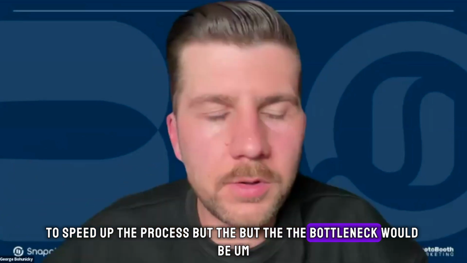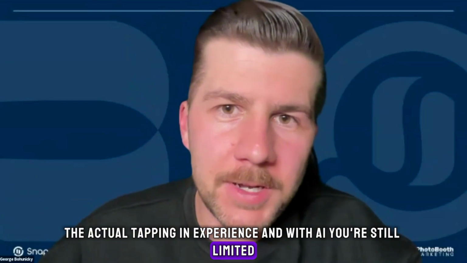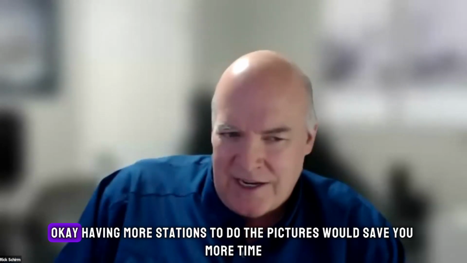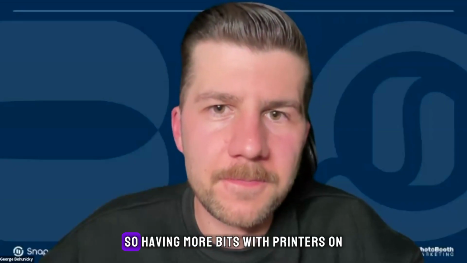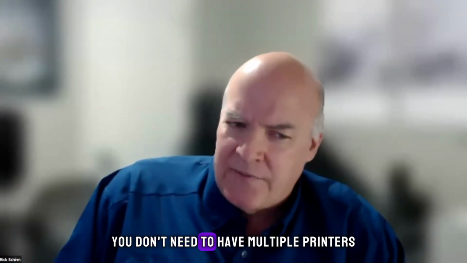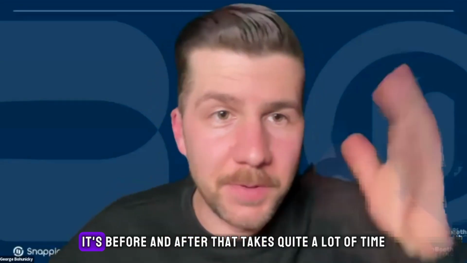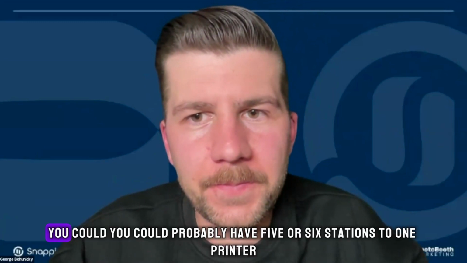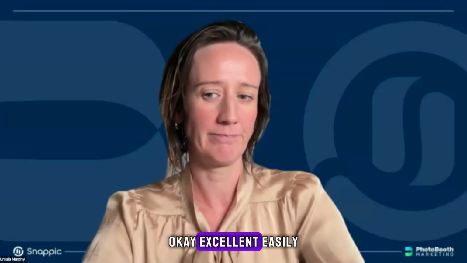The bottleneck would be the actual tapping in experience, and with AI, you're still limited by the time. So having two printers isn't really saving much time. Having more stations to do the pictures would save you more time. Yeah. So having more booths with printers and then stations individually for each. No, you don't even have to have multiple printers. The printing process is quite quick. It's before and after that takes quite a lot of time. You could probably have 5 or 6 stations to one printer easily. Okay. Excellent.